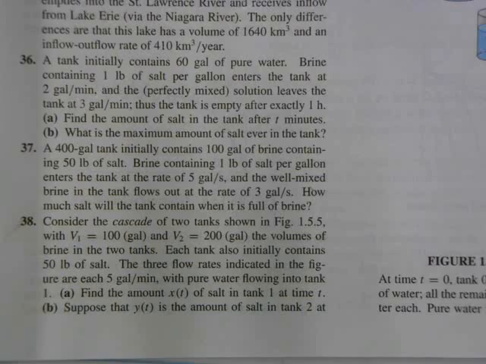Thus, the tank is emptied after exactly 1 hour. Part A. Find the amount of salt in the tank after t minutes. In Part B, what is the maximum amount of salt ever in the tank?